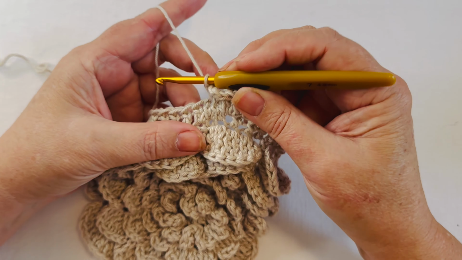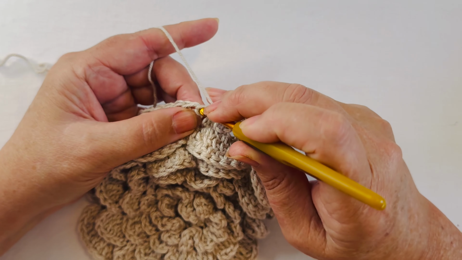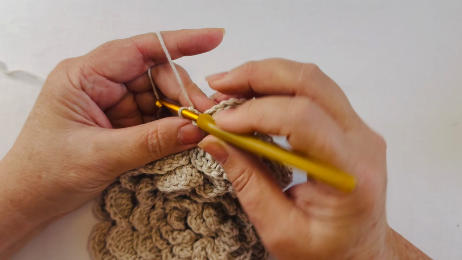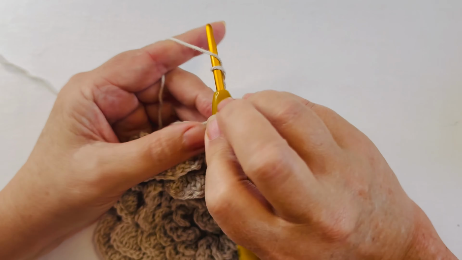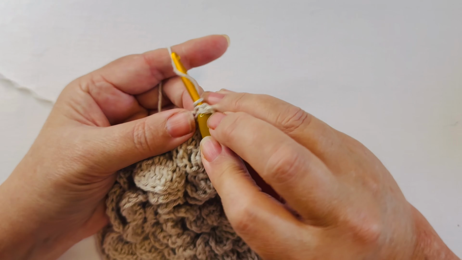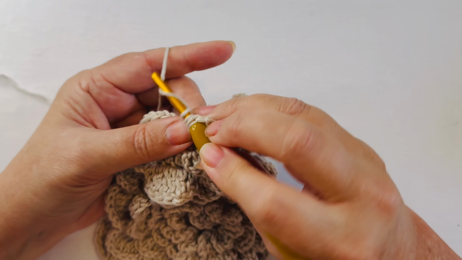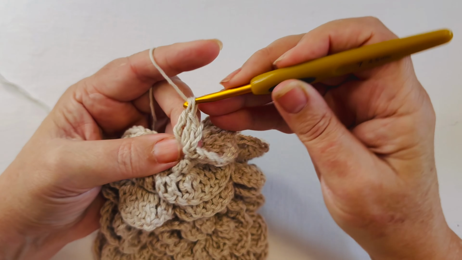Now we do the same thing again. We're going to slip stitch into the next double crochet, front loop only, chain 3 and do a double crochet also in that same space. Now we're going to go along and do 4 lots of 2 trebles.